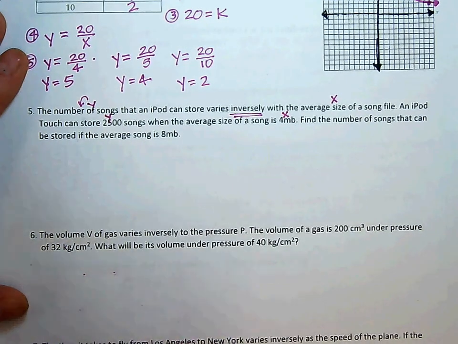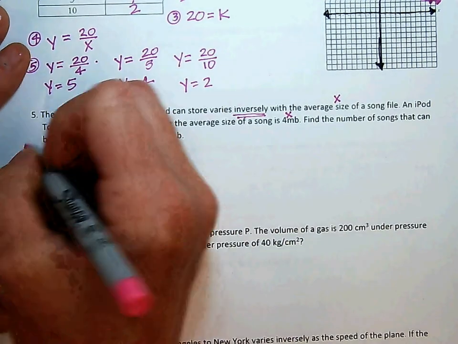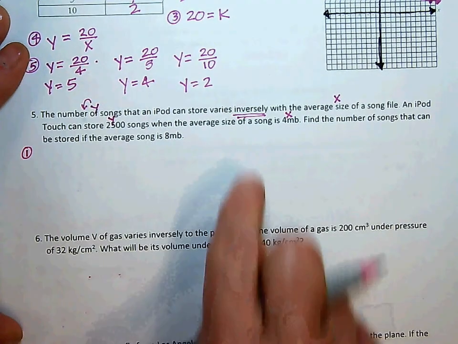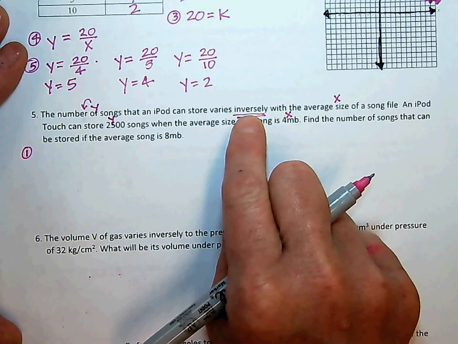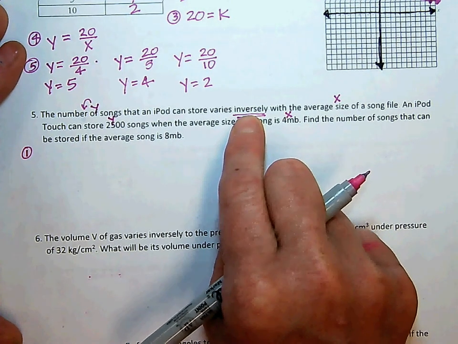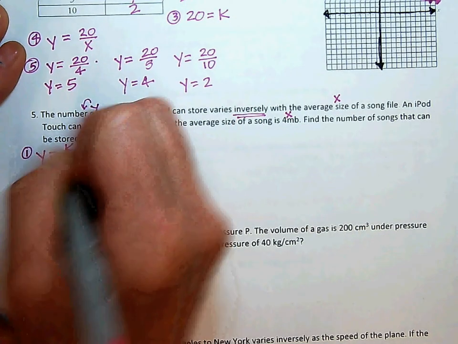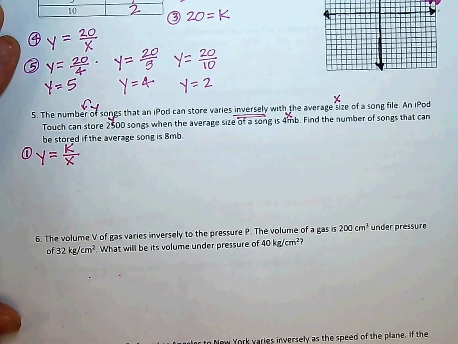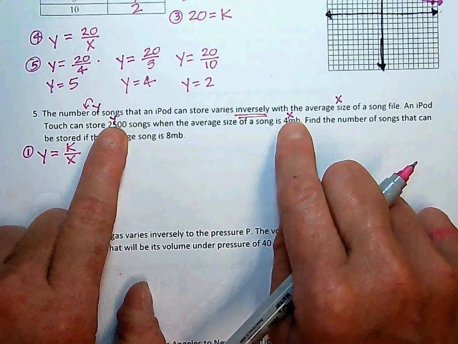So let's stop here before we finish reading and start step 1. Y equals K over X, because of this right here that jumped out and slapped us in the face: inversely. Y equals K over X. Step 2, let's plug in what we know. That's where we pull our X's and our Y's.